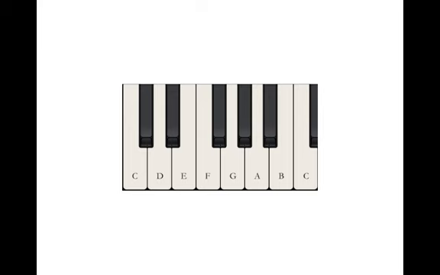Why does this picture start on a C and go up to a C? Well, that's because when you start on C and you play the white notes here, you get what's called a major scale, and it sounds really nice. If you start on any of the other letters or pitches, you won't get that same sound. It sounds nice, but it doesn't have that feeling of arrival when you get up to the octave.